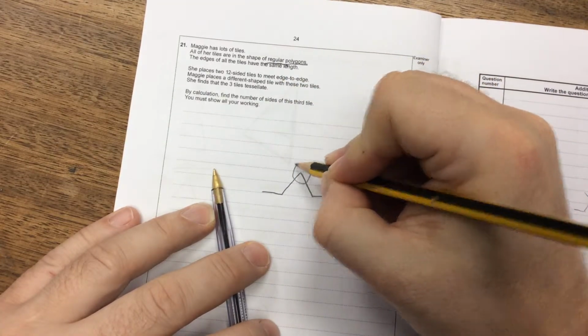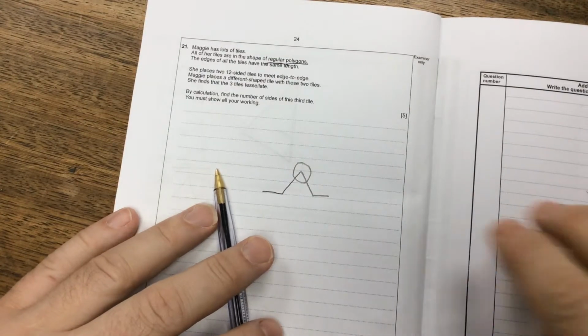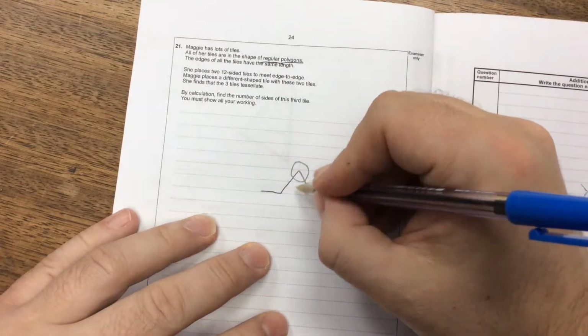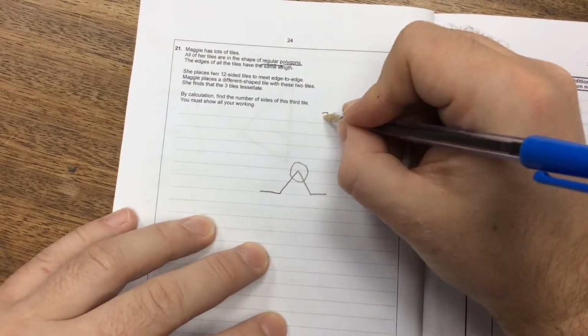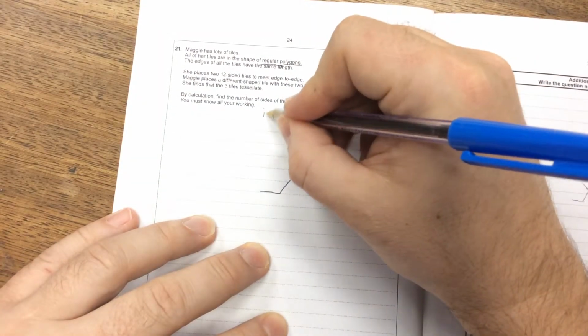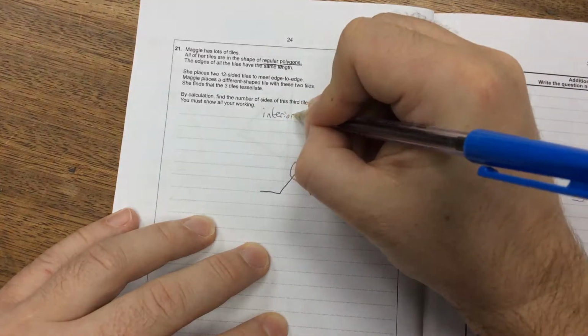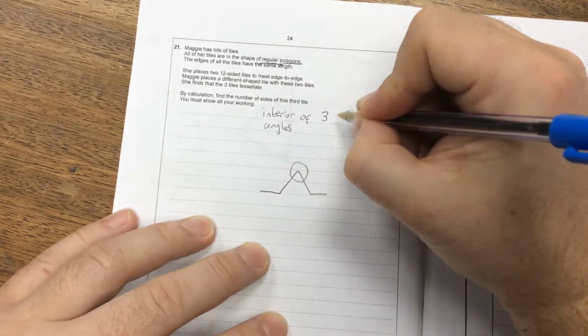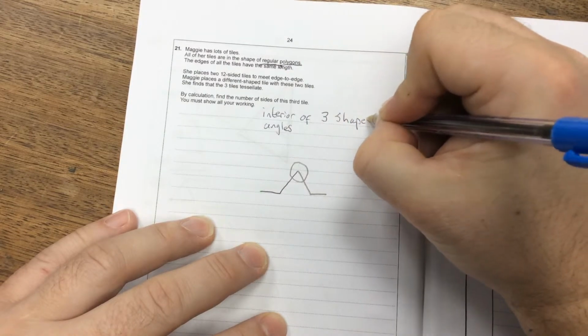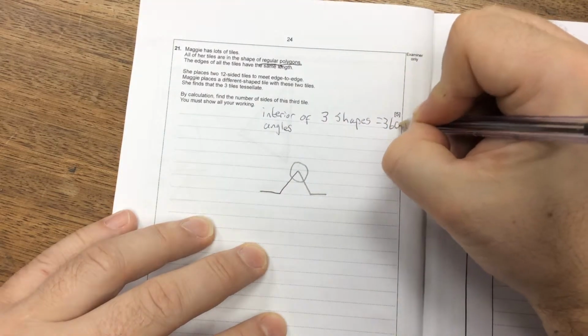So the 3 tiles join together to make a point, and the three shapes would make 360 degrees. So the interior angles, the inside angles, of the 3 shapes are equal to 360 degrees.